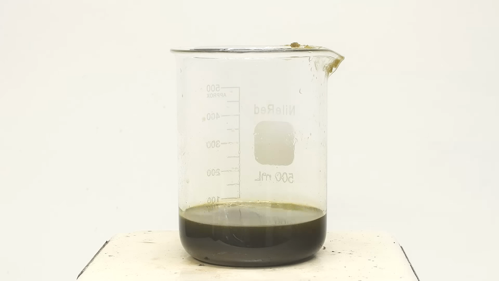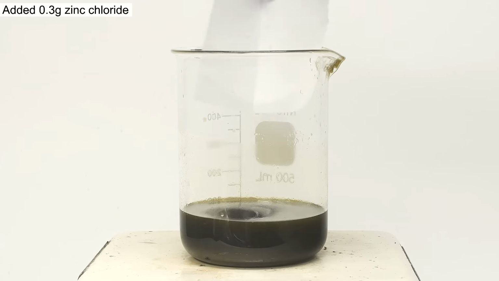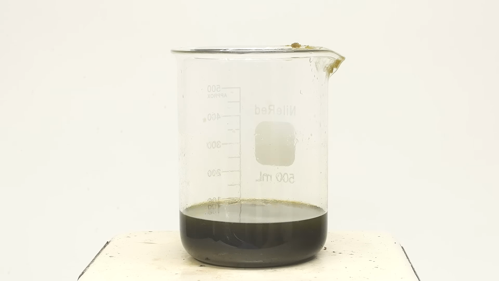So to get things started, I turn the hot plate to a low heat and I melt the fatty acids. Then, when everything's a liquid, I start to add the glycerol. When I'm done adding the glycerol, I dump in the zinc chloride. The amount of catalyst that I use is just based on the mass of the fatty acids, but the amount of glycerol that I need is a little bit harder to calculate.